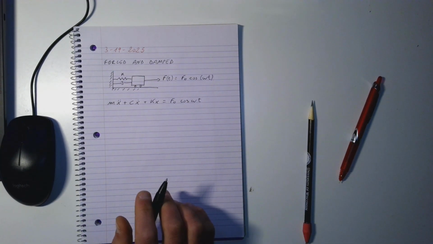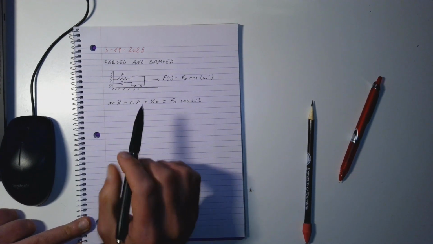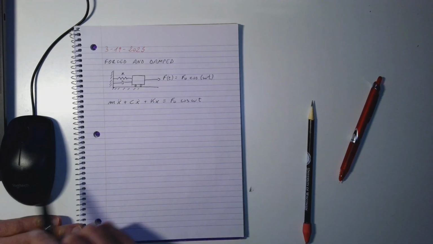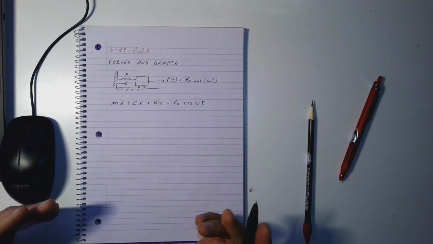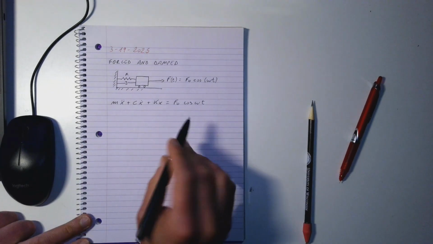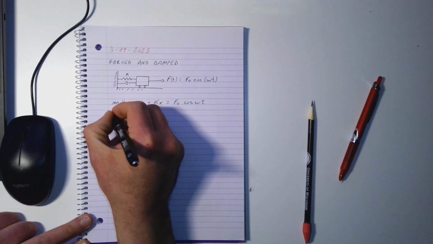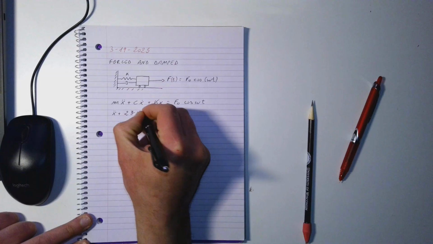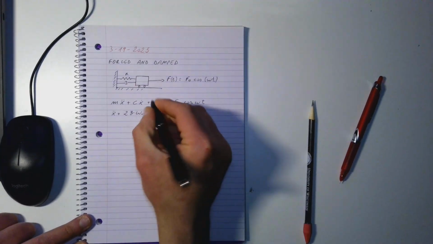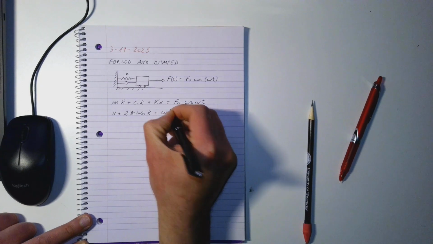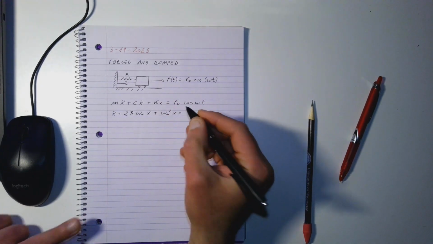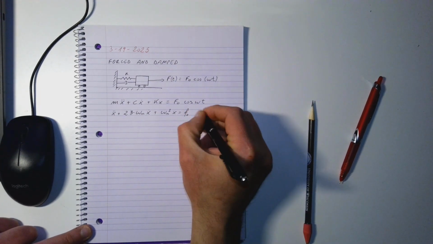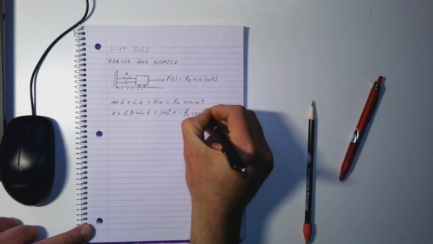Even in this case, we want to write the equation in standard form, which means that we normalize with respect to the mass. When we normalize with respect to the mass and we also introduce the damping ratio, the zeta parameter, this equation becomes like this. We have x double dot plus 2 zeta omega n x dot plus omega n squared x equal to, we use the lowercase f, so in this case we can do the same, lowercase f0 cosine of omega t.